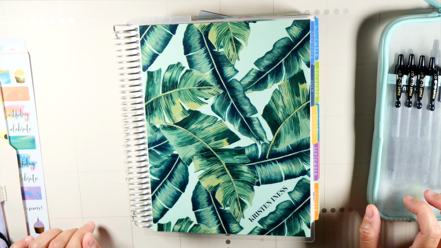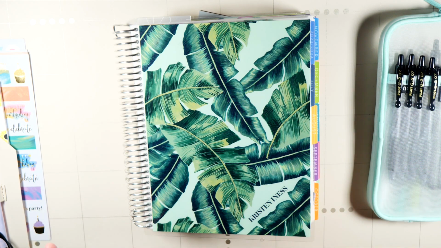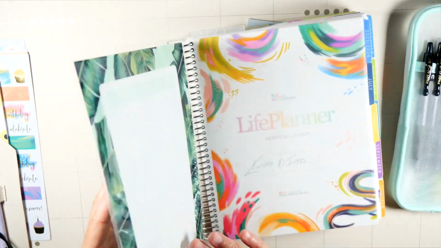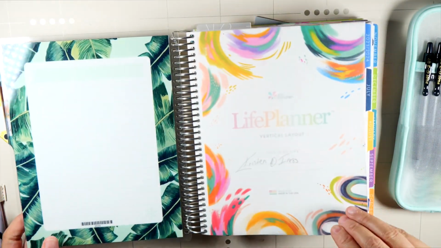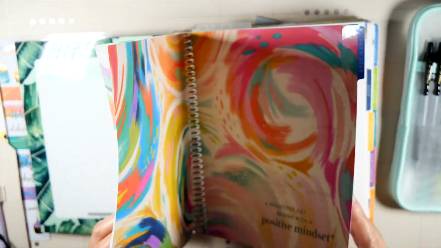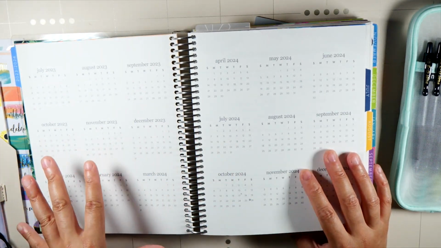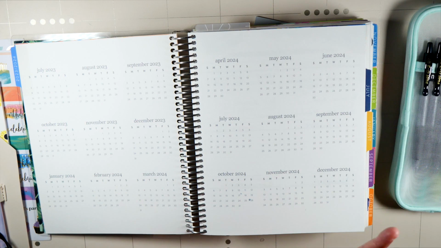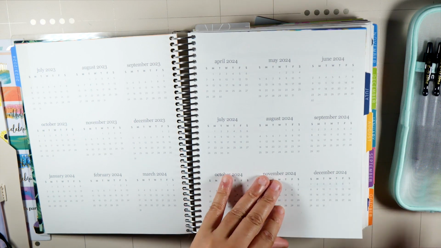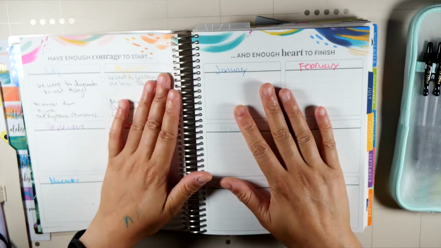So let's get started with how I utilize my entire planner. So first we open up to these pages right here. Now these, not utilizing. There's just no reason for me to utilize this page, because if there's one page I never go back to, it is this one. So we're gonna go past that. And we are in these 12 boxes.